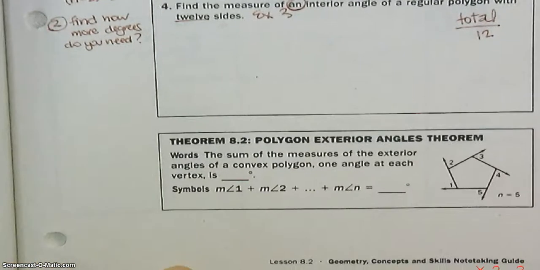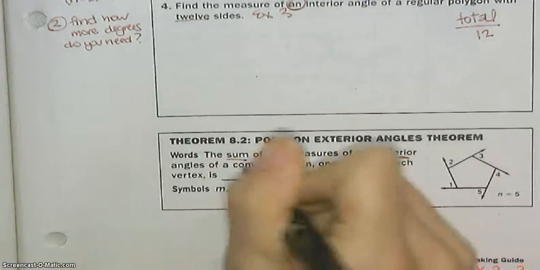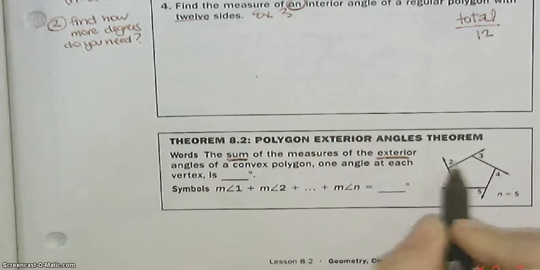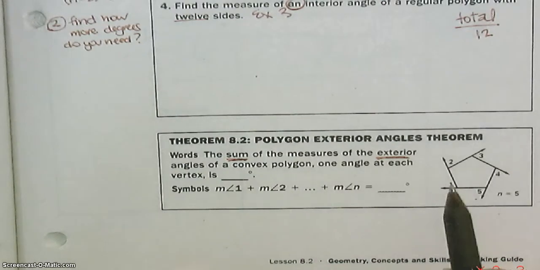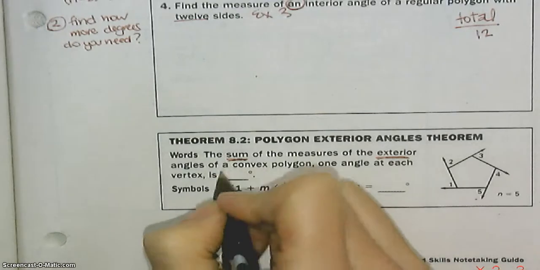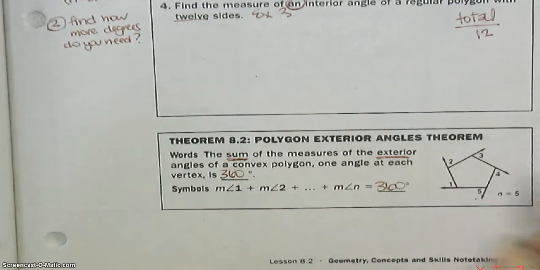So for exterior angles, now this is different. This is a total of the exterior. So look, we're working on the outside now. This is different. Please make sure you note the difference. In the exterior, no matter how many there are, it's always equal to 360. Kind of think of it like a circle, right? All the way around the outside, it's always 360 degrees, no matter what shape you're dealing with.